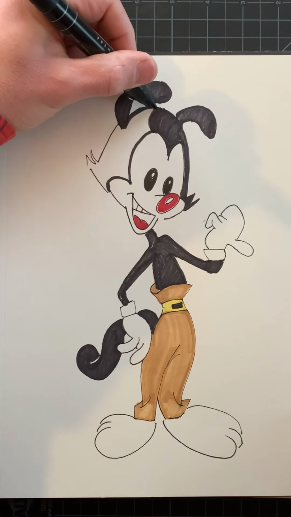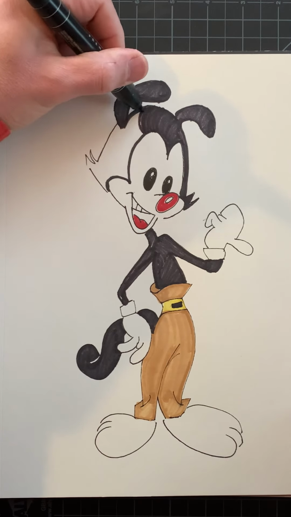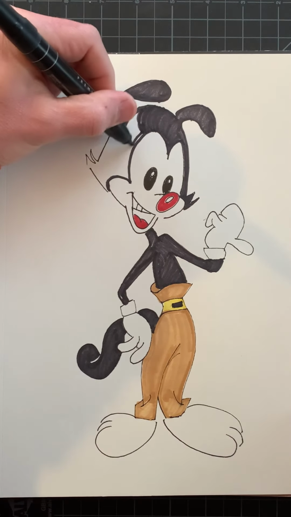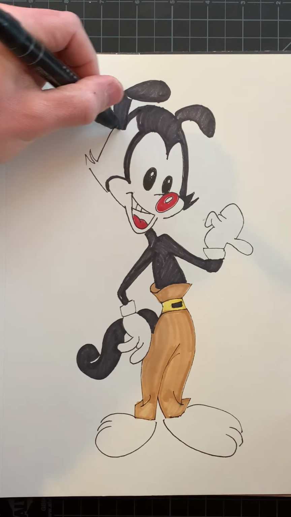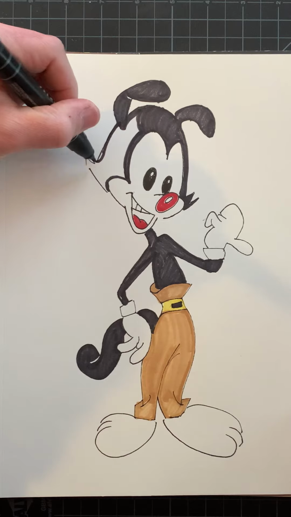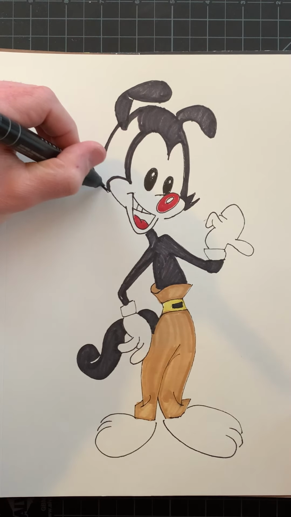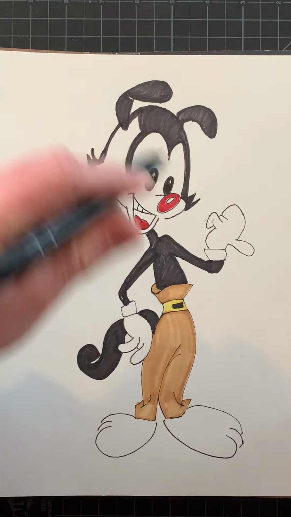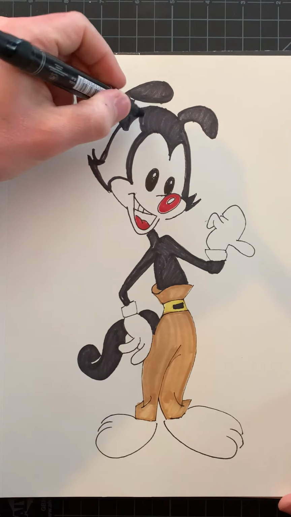Just filling this space in with this smooth marker stroke going all the way around. And then parts for his hair over here. And now I'm going to switch to the thicker side of my marker so I can fill this in a little quicker.